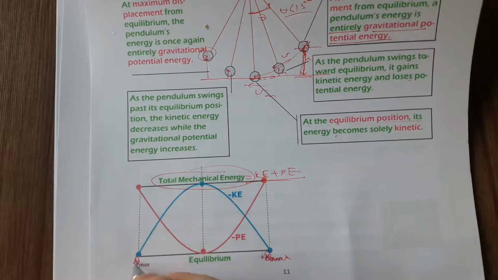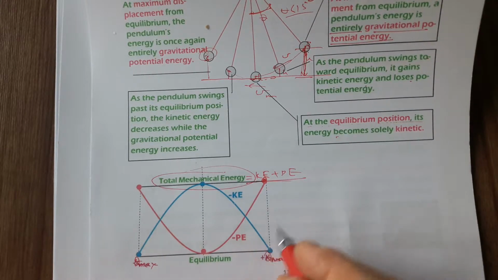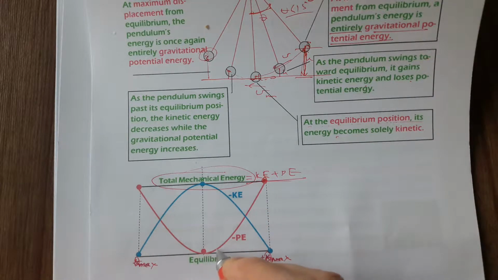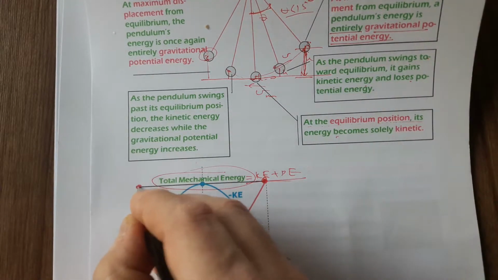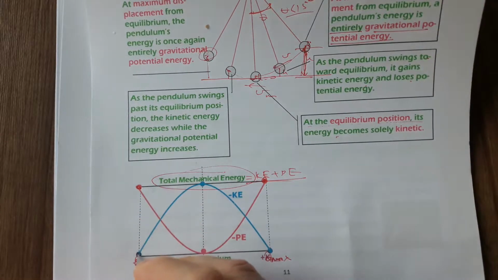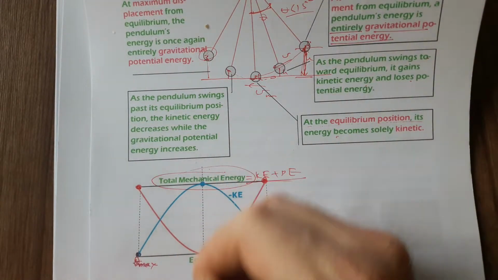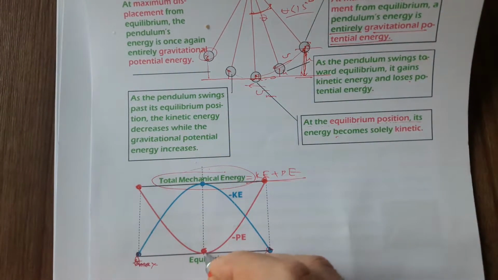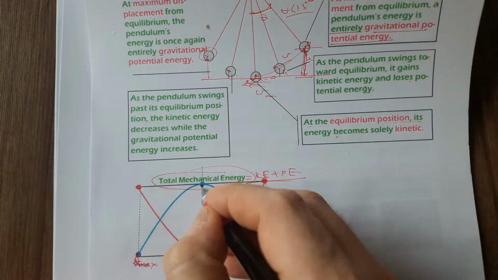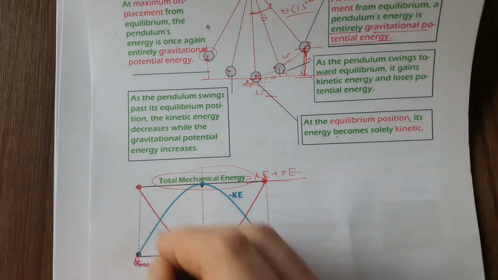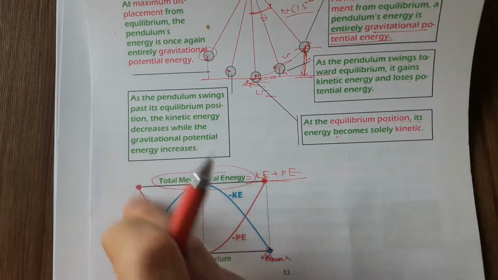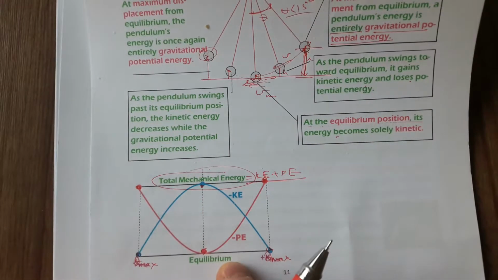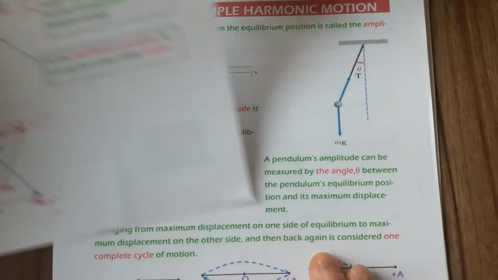We are going to show the displacement in a simple pendulum by the angle. At maximum displacement, the gravitational potential energy becomes maximum at both sides. Because the object stops, kinetic energy will be zero. But at the equilibrium position, it is vice versa: the gravitational potential energy is zero, but kinetic energy is maximum. So if you draw the graph, you are going to observe that the gravitational potential energy and kinetic energy change in such a mathematical relation.